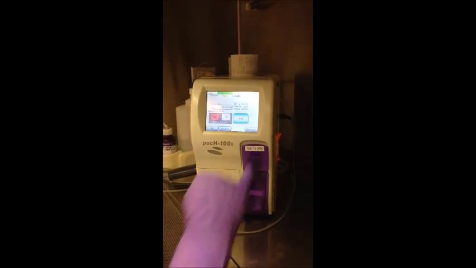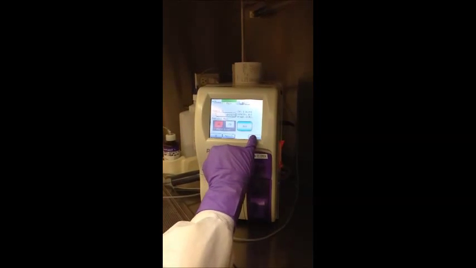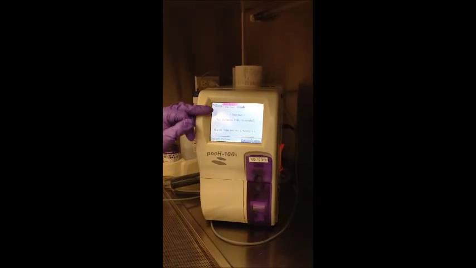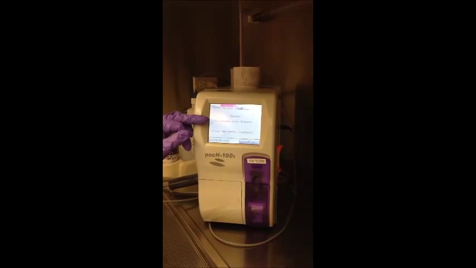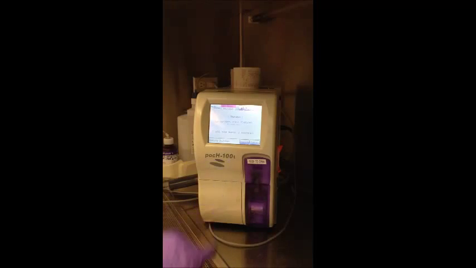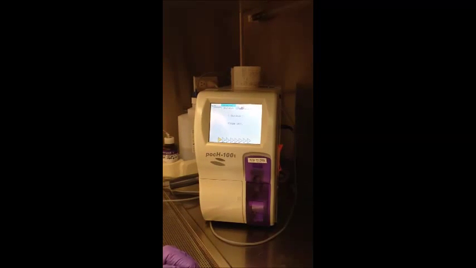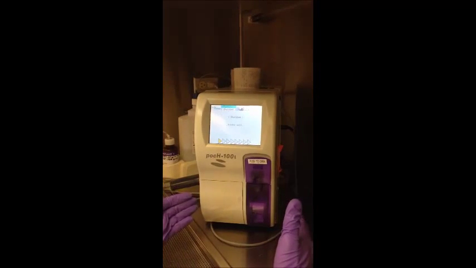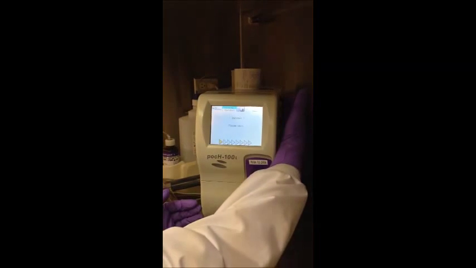Shutdown is really simple. There's a button here. Push it. On the screen it says Run Shutdown. Press Execute. The execute is on the screen. Press that. It will take approximately 2 minutes. And once this is shut down, turn off the power on the side.